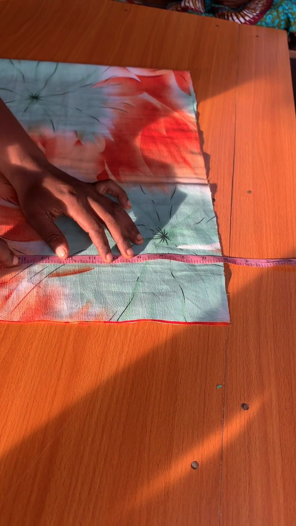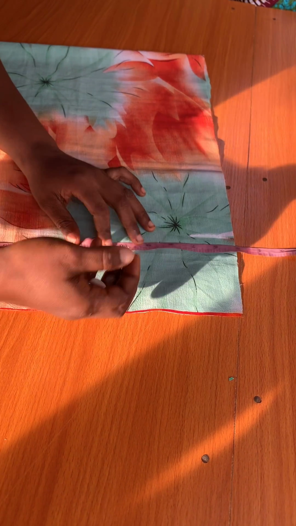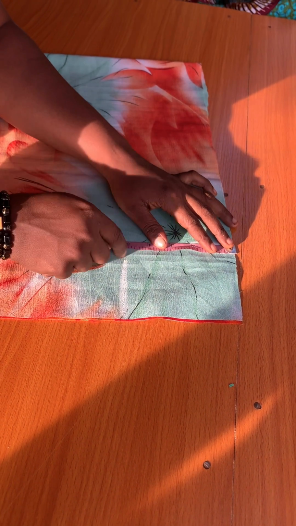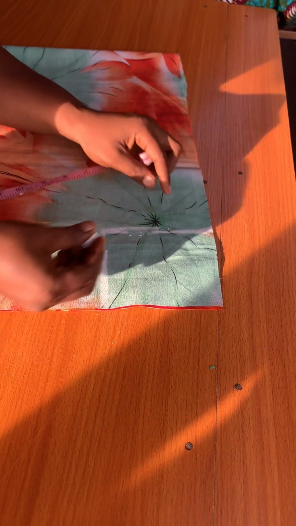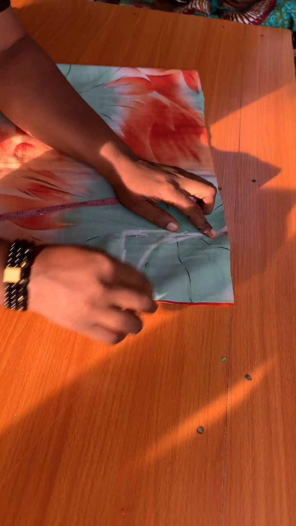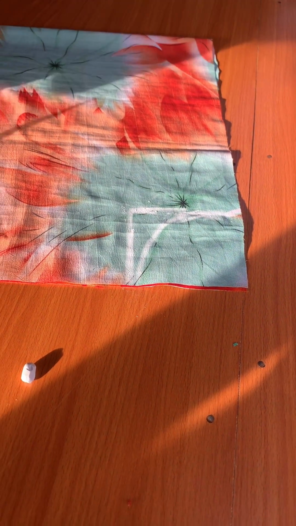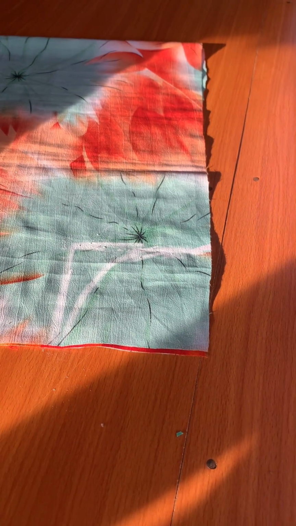I started from like I minus 5 inches, because it's going to be an off shoulder, so that is how I got my armhole. So I'm going to make my armhole curve. So when you're done, I'm going to go for my sleeve. Because I'll be cutting it together with my sleeve, so I'm going to move this upper part aside, then I'm going to bring my sleeve.